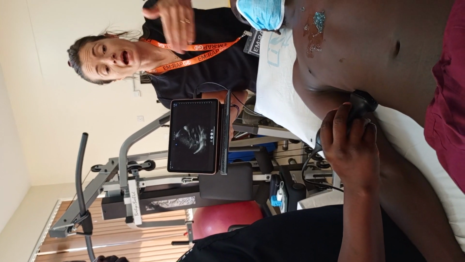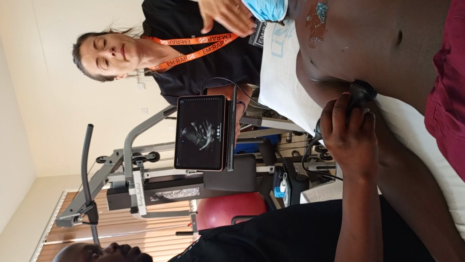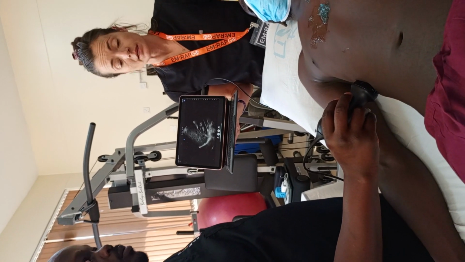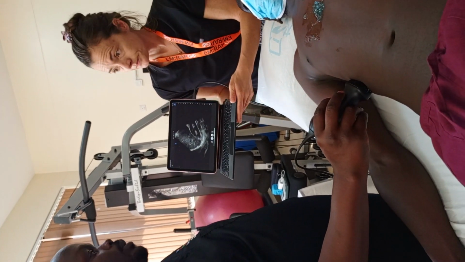Now, of course, if they have trauma to the chest, and I'm more concerned about chest trauma, I'm going to look at the subxiphoid first and take a look at their heart, make sure they don't have tamponade. But I typically start with the right upper quadrant.